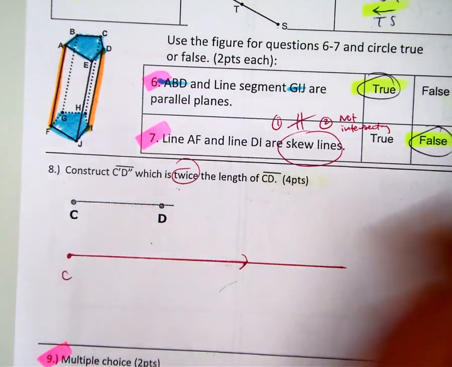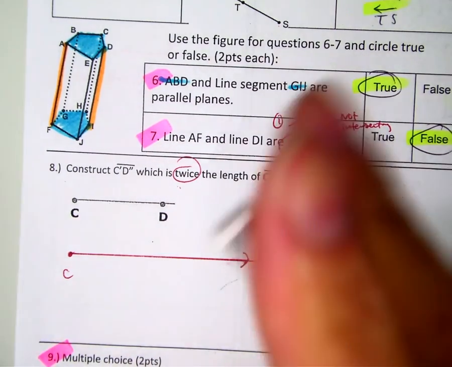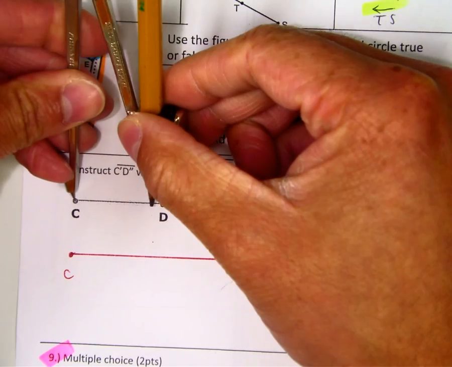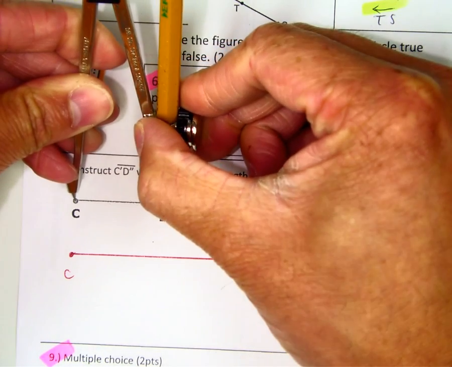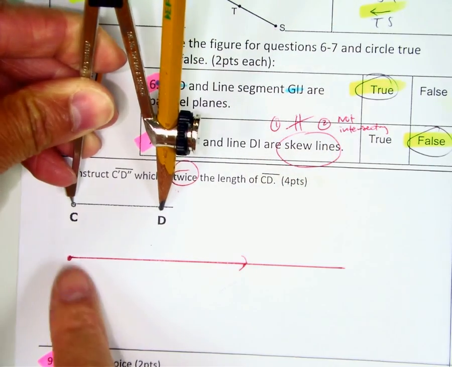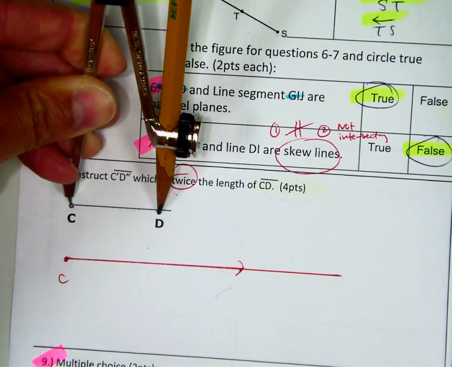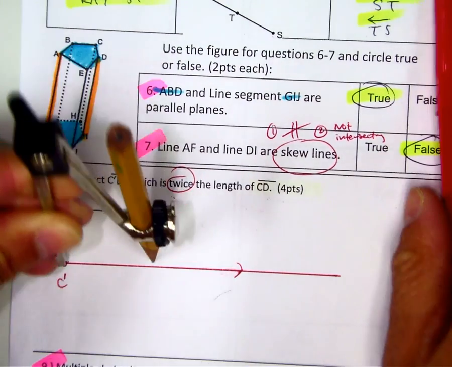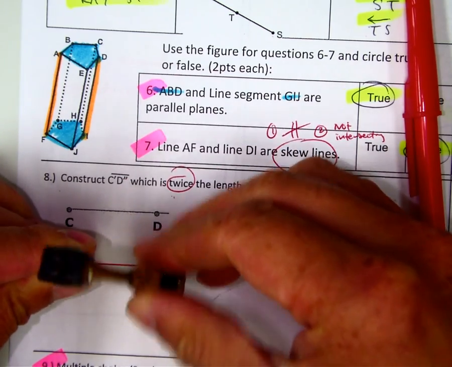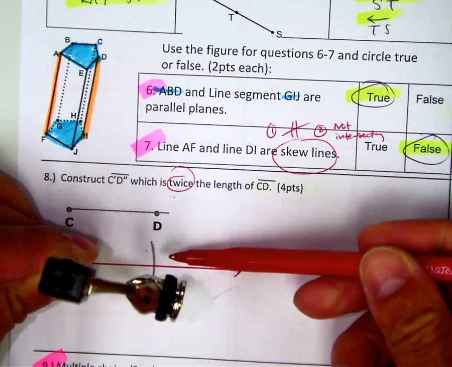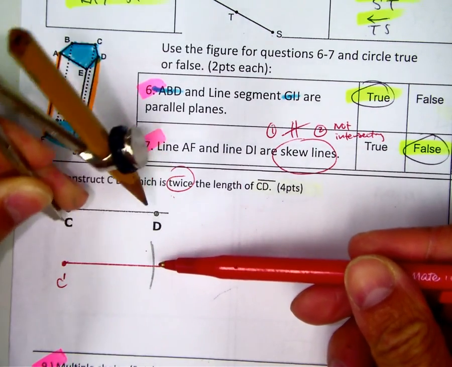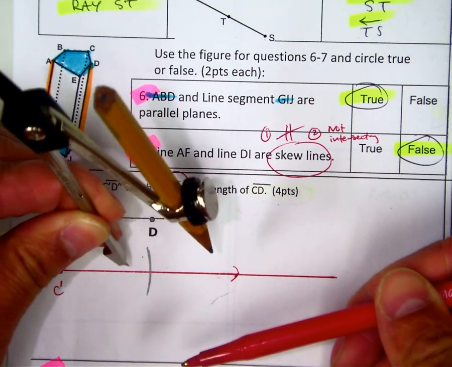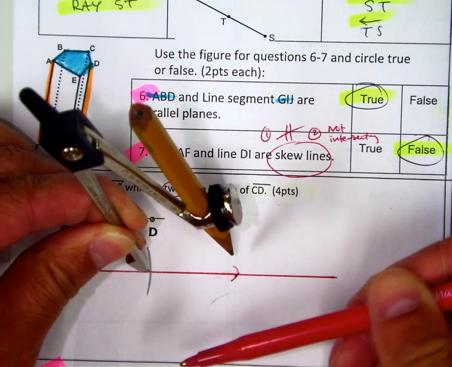Go ahead and take my compass. I'm going to go ahead and measure C and D. Sharp end, pencil, open and close right there. I'm going to translate down here to C prime. And I'm going to go ahead and draw an arc there. Don't erase those. Leave those pencil marks. That way I can actually go back and I actually measured yours. You received a point off if you didn't use a straight edge.